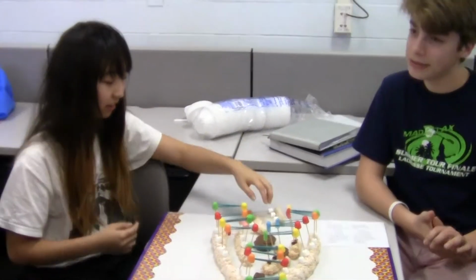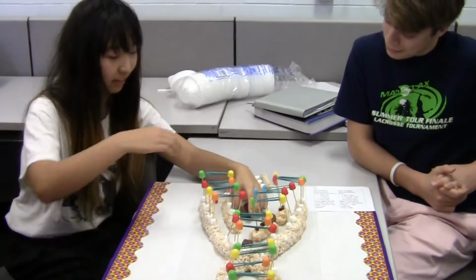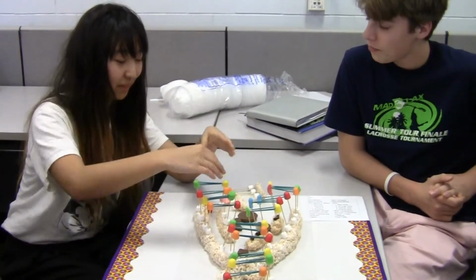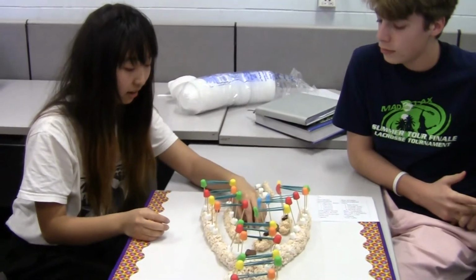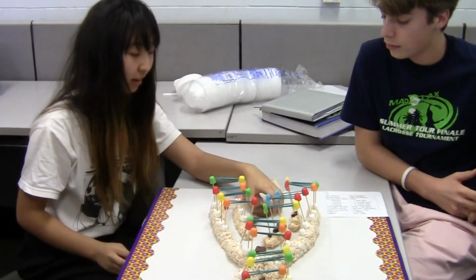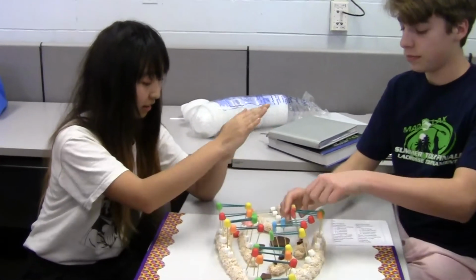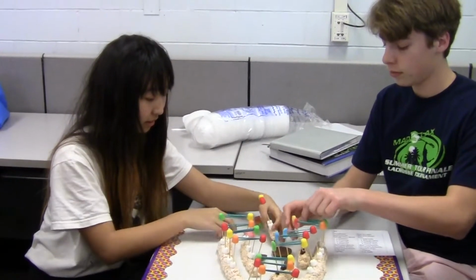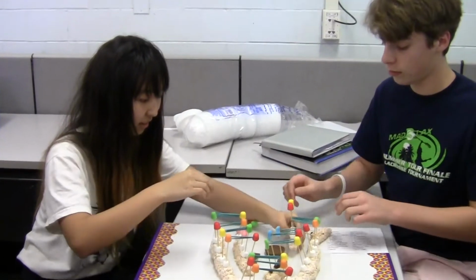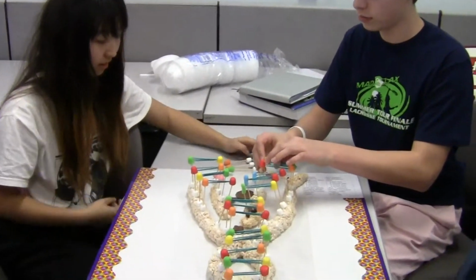Okay, so then this placement of nucleotides was done by polymerase 3 here, and now polymerase 1 is coming onto the primers, and it replaces them with normal DNA nucleotides.